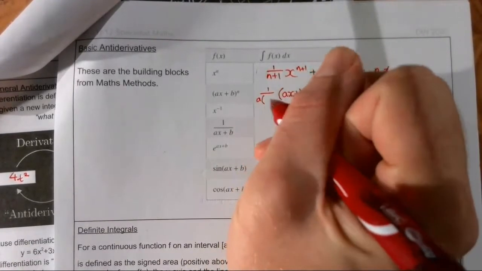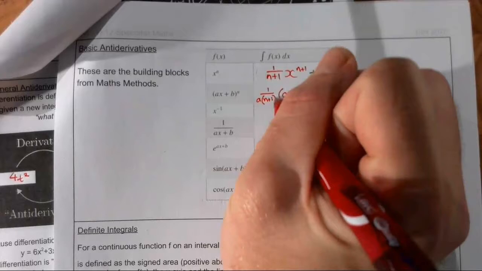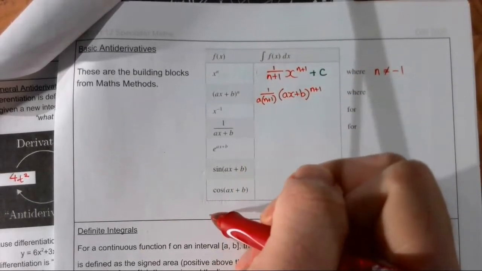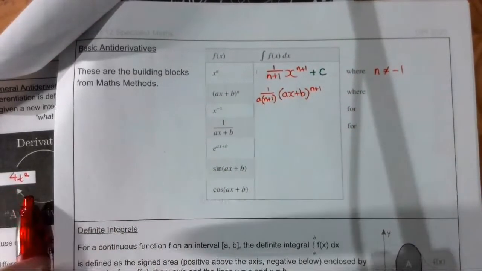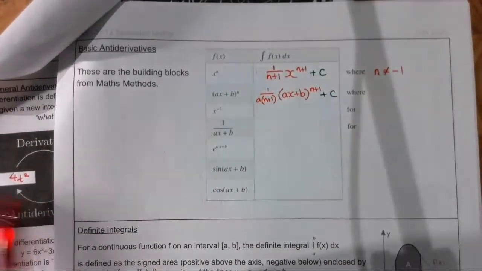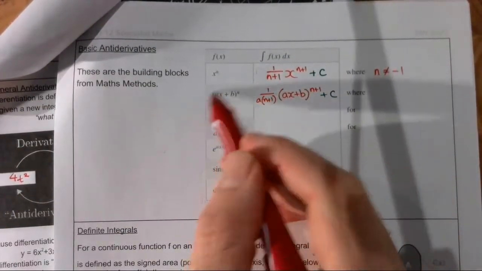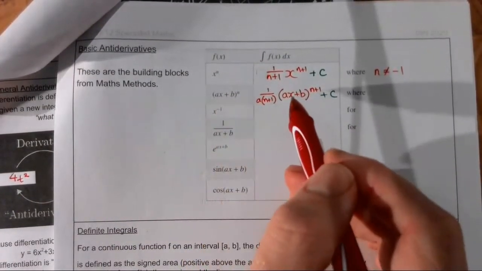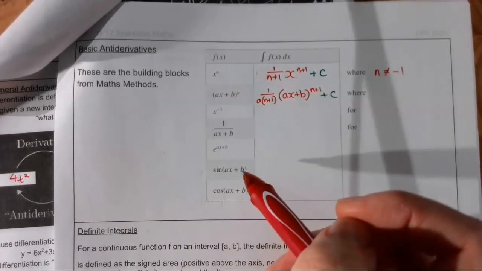So now, as well as dividing by n plus 1, which I still need to do, I also need to divide by a. Now I've fixed it so that the derivative of what I've just written is what was in the box, and so this must be my general form of the antiderivative.